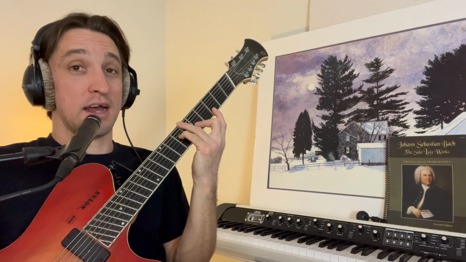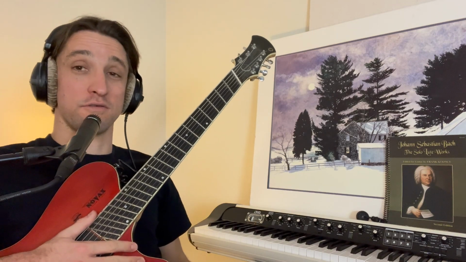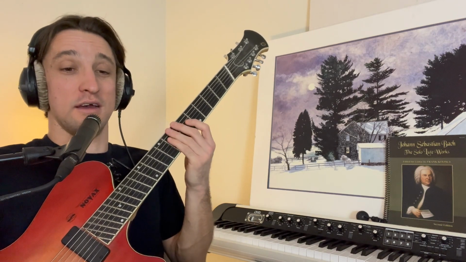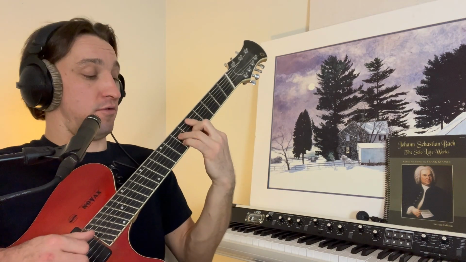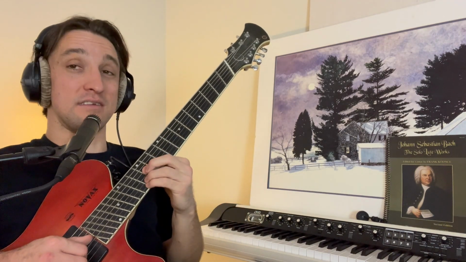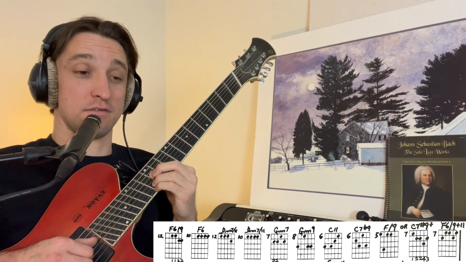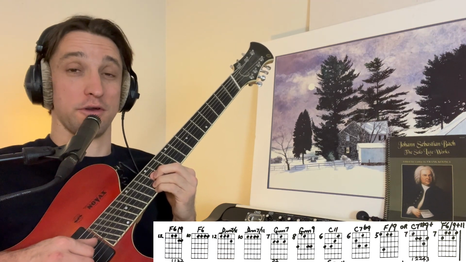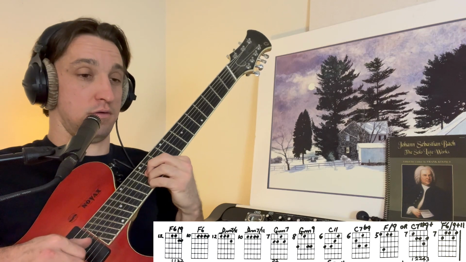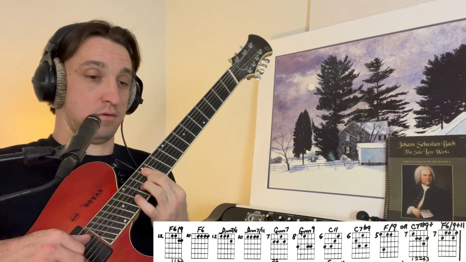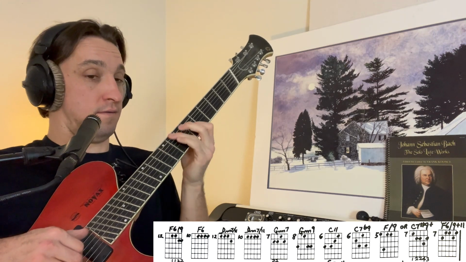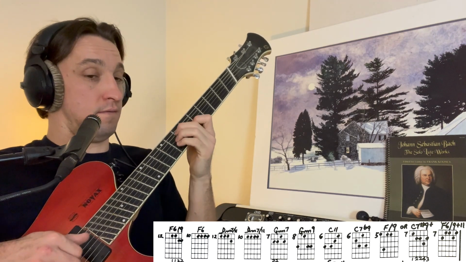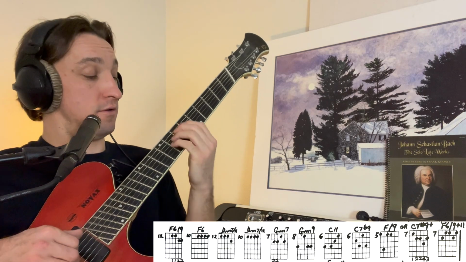All right, let's try the next one. All right, so the next one is sort of going the opposite direction. Notice in the first progression we were ascending a lot of the way. This one we're going to be descending. So let's see if I don't crash and burn here. 3, 4. Very beautiful.